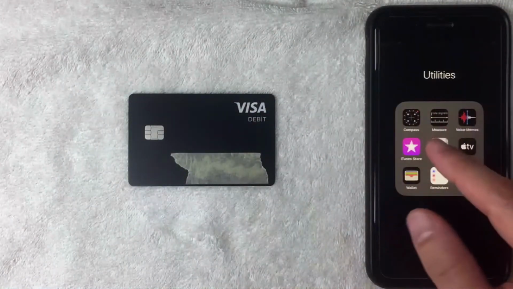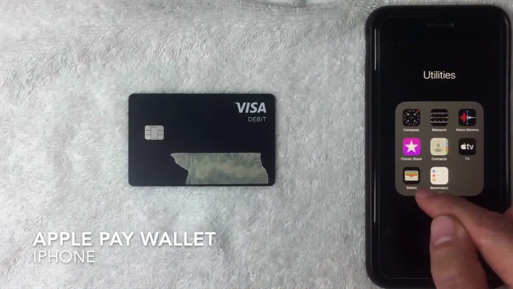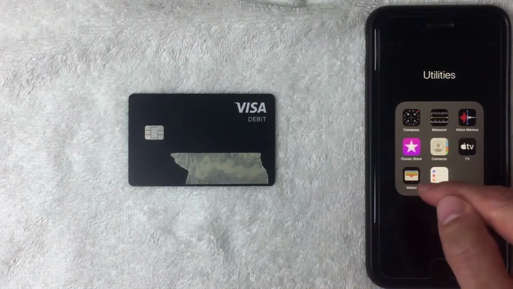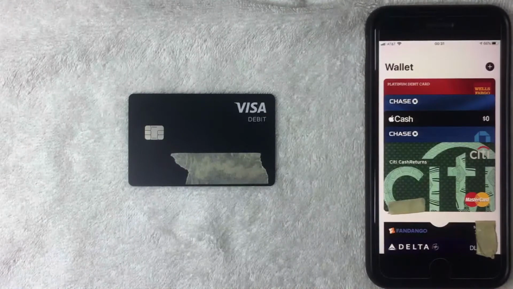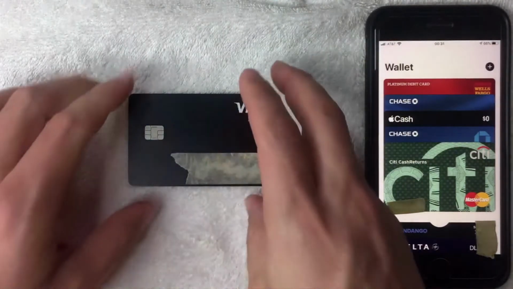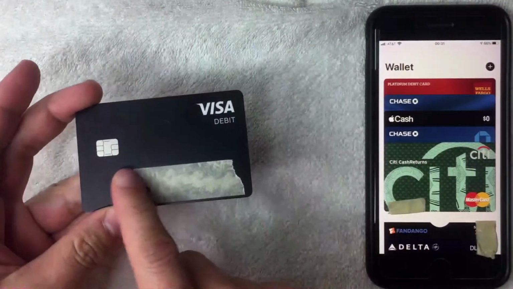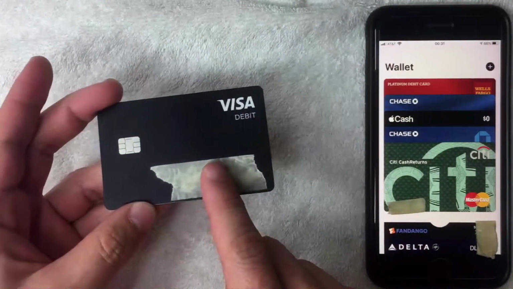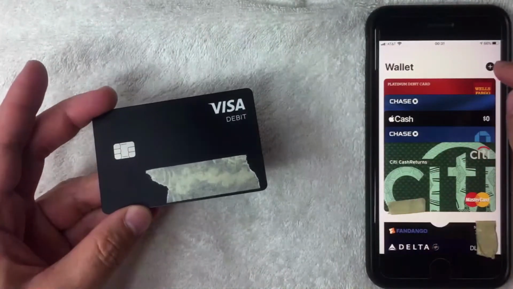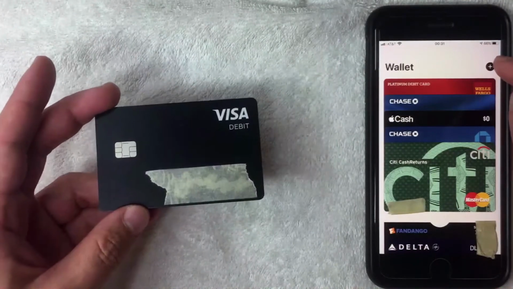All right, I went ahead and switched over to my Apple Wallet. It's this little app right here. It looks like a wallet. It's called Wallet. I'm going to open it now. All right, I went ahead and clicked over there, and then this is your Apple Wallet. So again, real quick, I'm going to go ahead and add my Cash App Cash Card into my Apple Pay wallet. I'm going to click on this little button right here, this little plus icon. I'm going to click there now.